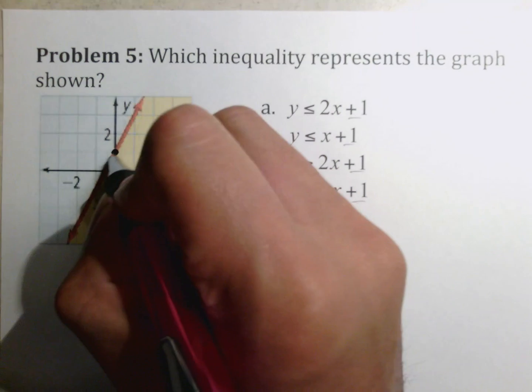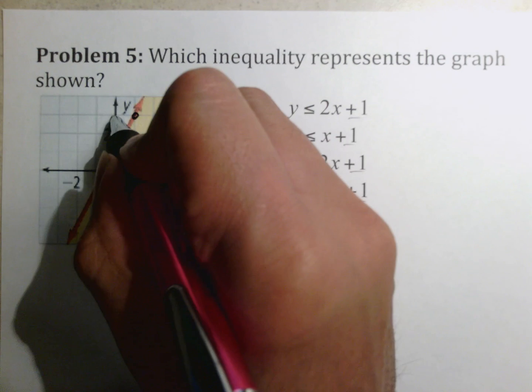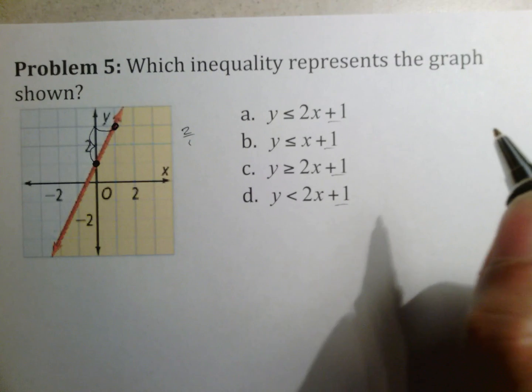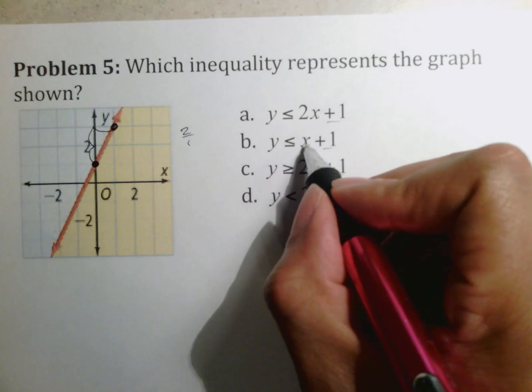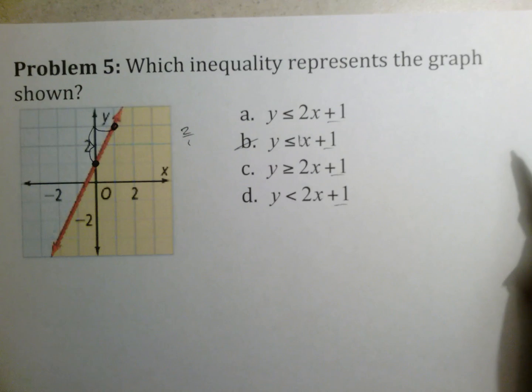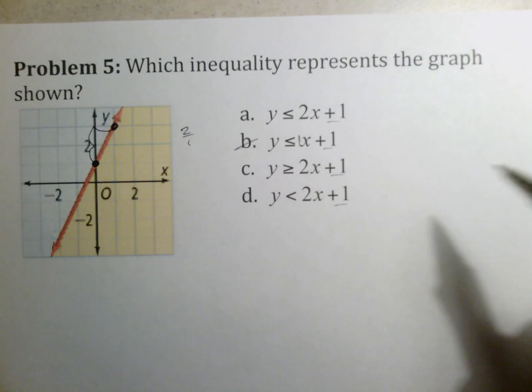The other part I know about the line is that I can find its slope. And there is a second good point, and in terms of rise over run, I rise 2, run 1, which means my slope should be 2. And so I'm looking for a slope of 2, which means that B cannot be it because that has a slope of 1. That's out. This one here, 2x plus 1, 2x plus 1, 2x plus 1.